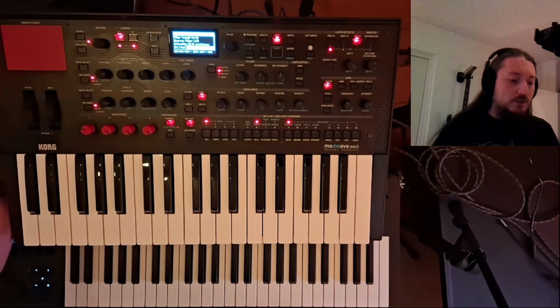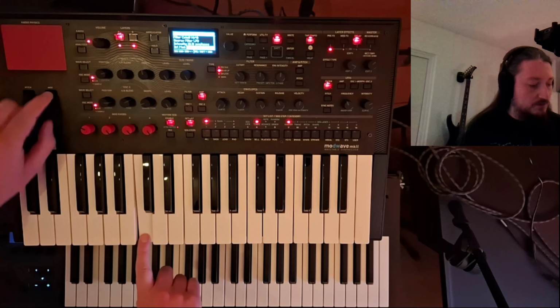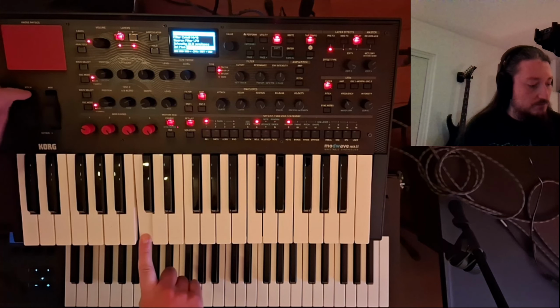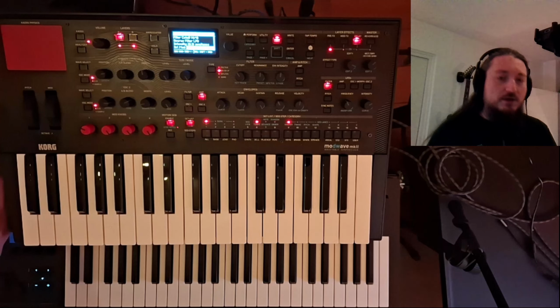I've already set it up for the aftertouch like I said earlier, but I've also set the mod wheel to control cutoff, so we can also try it here. So as you can hear, when I'm using the pitch wheel, I open up the LFO.